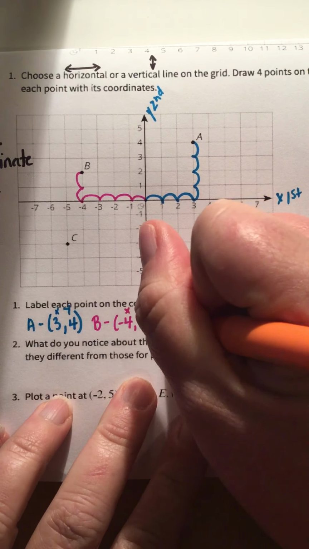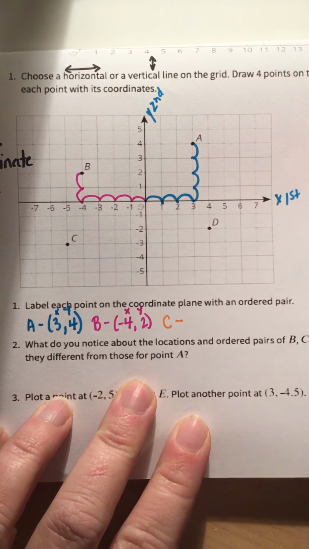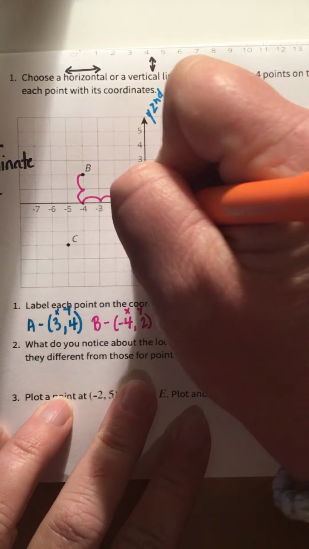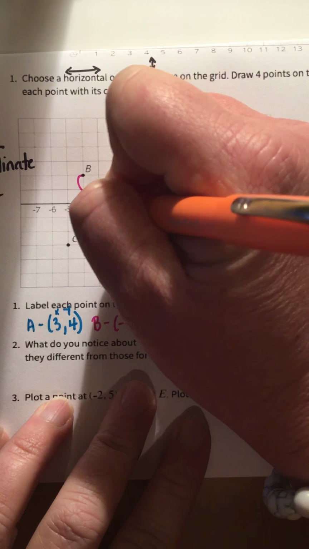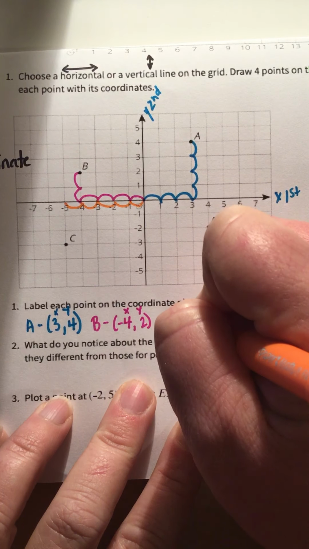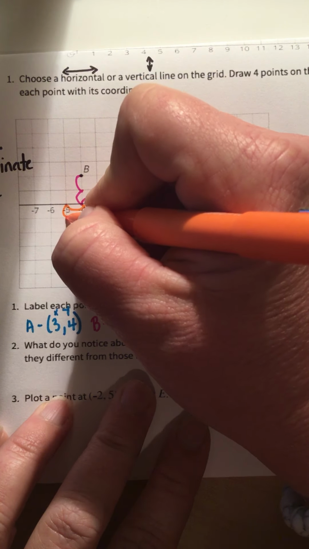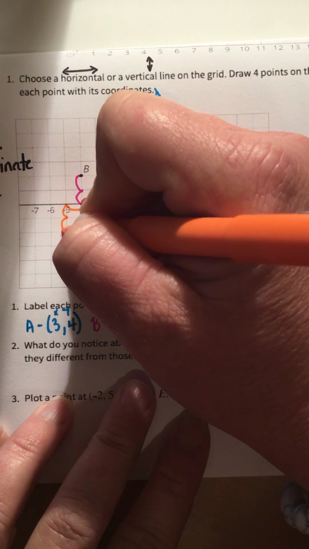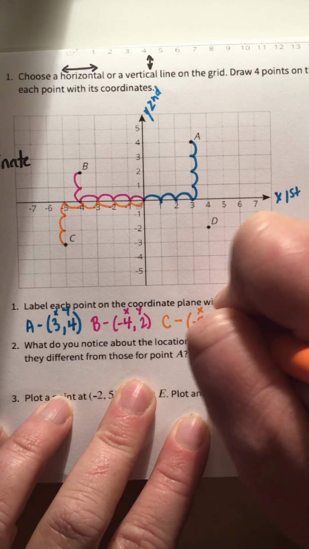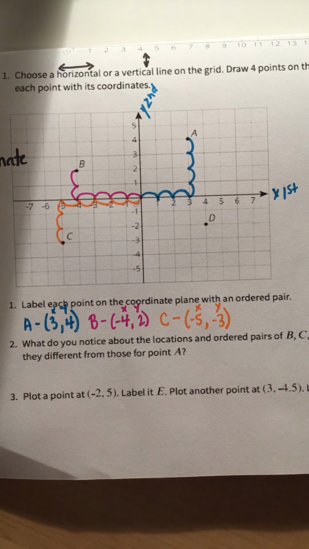All right, C. So again, we're going X first. So we're going to go to the left. So we're going to go 1, 2, 3, 4, 5. So that's going to be a -5 is our X. And then we're going down 1, 2, 3. So that's going to be -3 down. Okay, and then the last one.